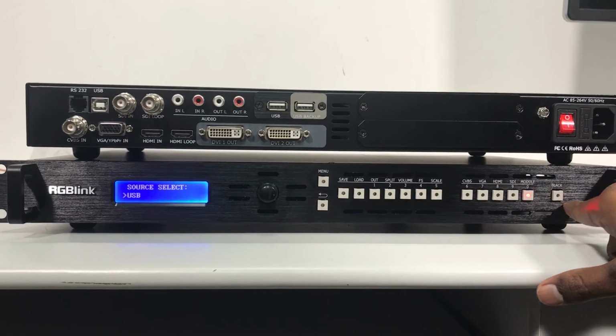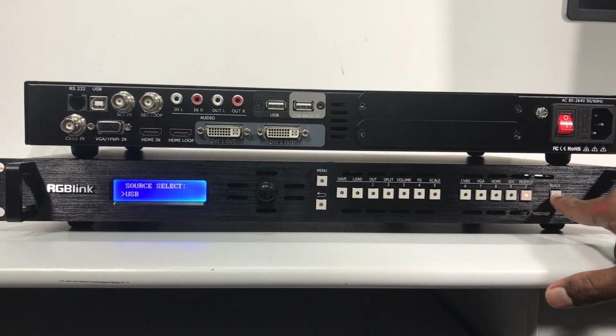And the last button is black. If I need to make a screen black, then I'll click on the black button.